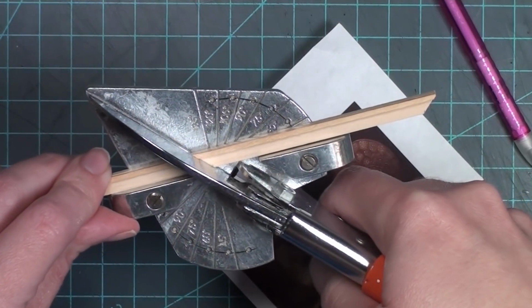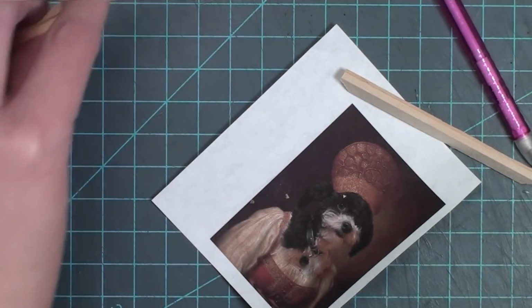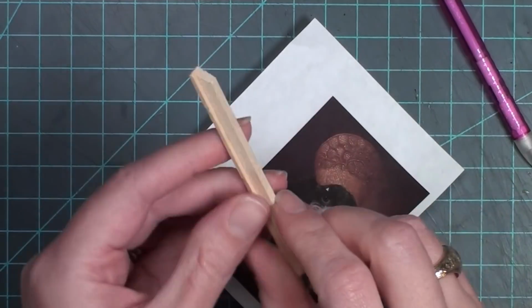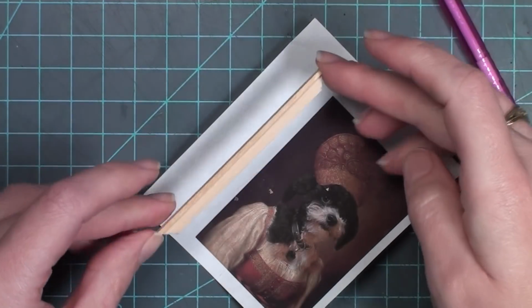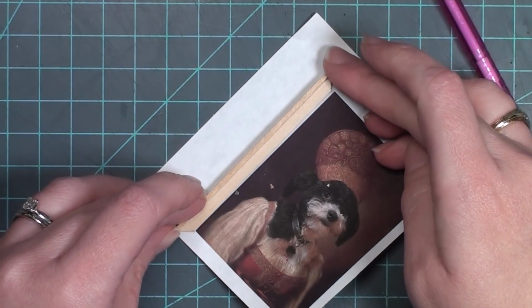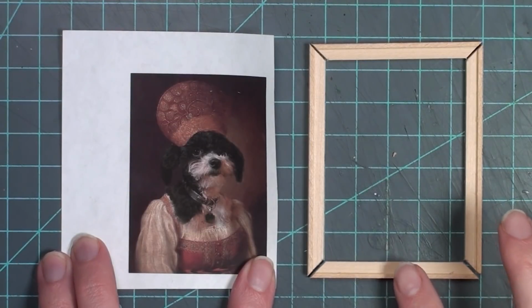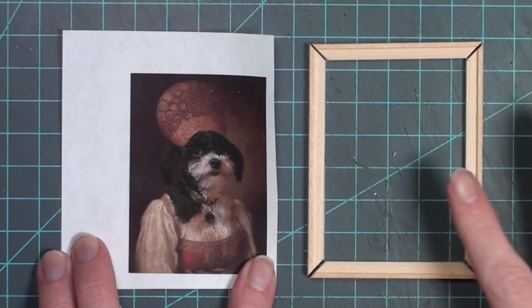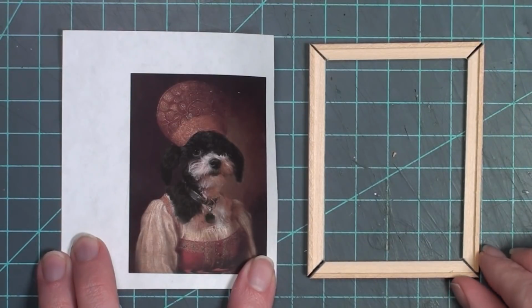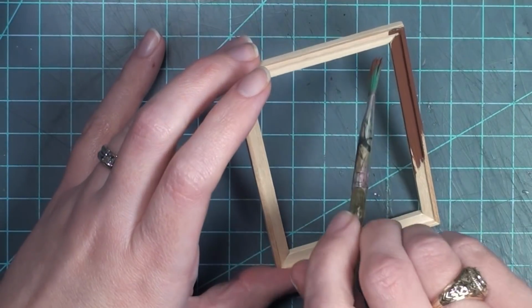I'm going to do this on all 4 sides of my printout, and this will give me 4 pieces that should make up a frame that perfectly fits the size of this piece. Here's my 4 pieces. I'm going to be using tacky glue to glue it all together, just so that these edge pieces come together.